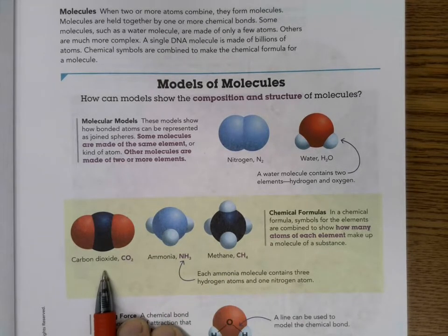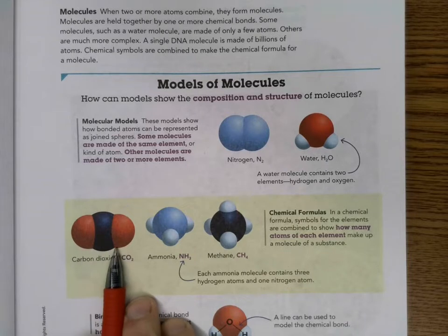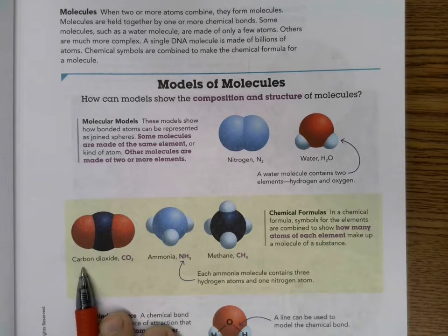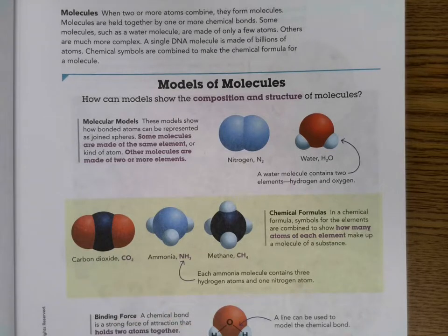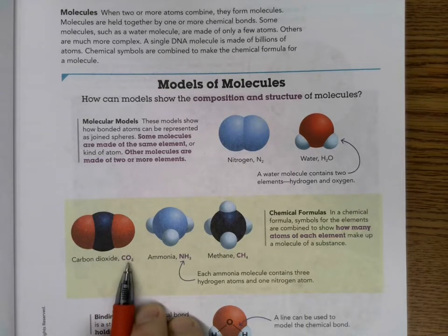Carbon dioxide is found in the air. It's made of carbon and 2 oxygens. All right. And we can write carbon dioxide as CO2. Do you see how there's a carbon and there's 2 oxygens? That small subscript here refers to how many atoms there are in this molecule of that kind.